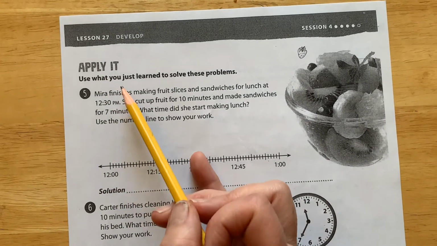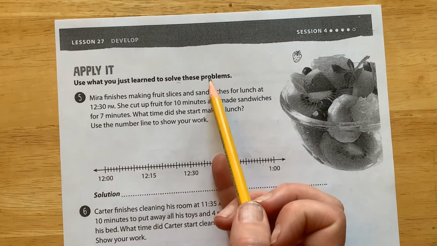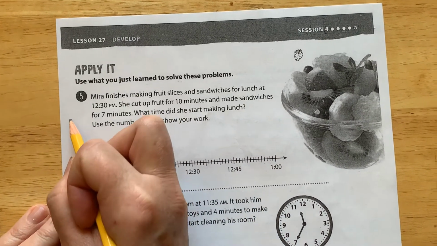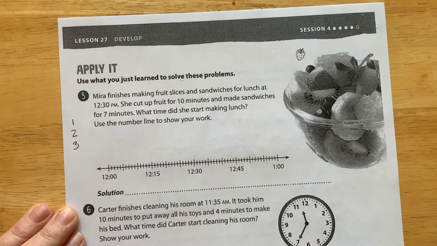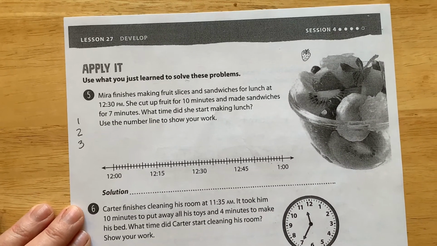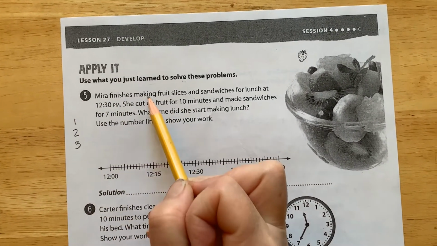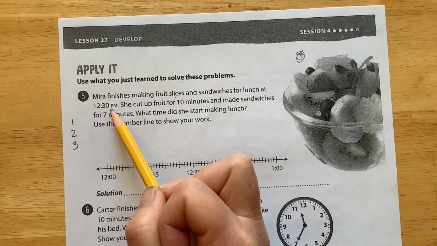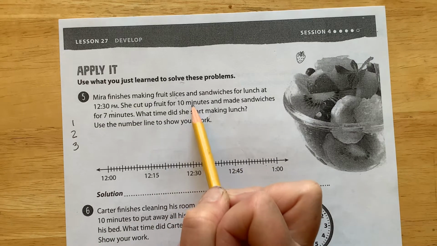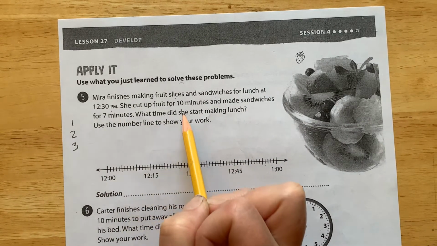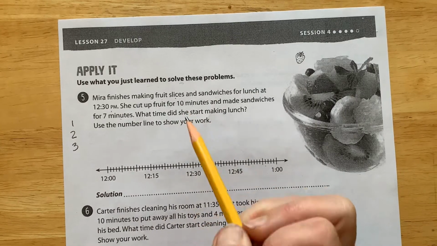Okay, so use what you've just learned to solve these problems. Now I'm just going to do a quick 3 reads. So I'm going to check off that I've done my 3 reads and I can mark my word problems to notice the information I need. Mira finishes making fruit slices and sandwiches for lunch at 12:30 p.m. She cut up fruit for 10 minutes and made sandwiches for 7 minutes. What time did she start making lunch?